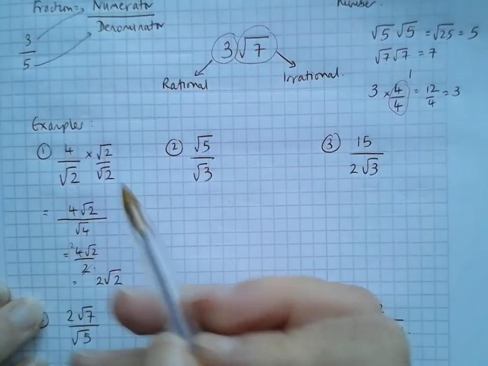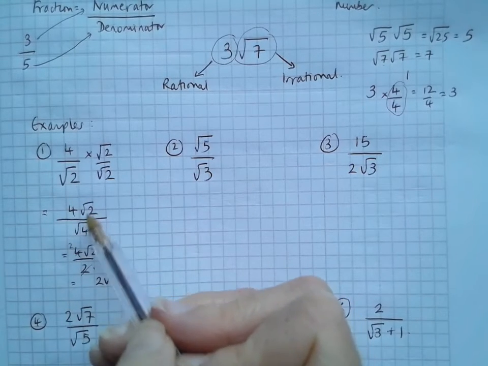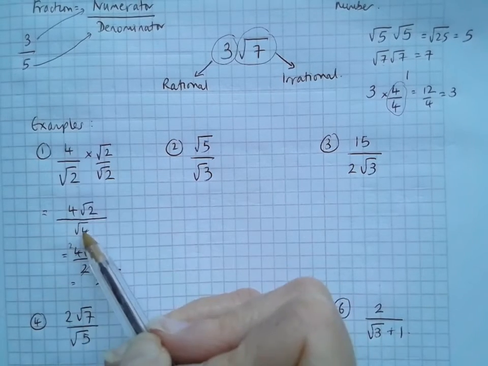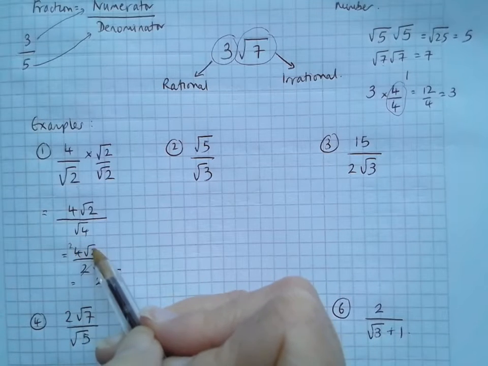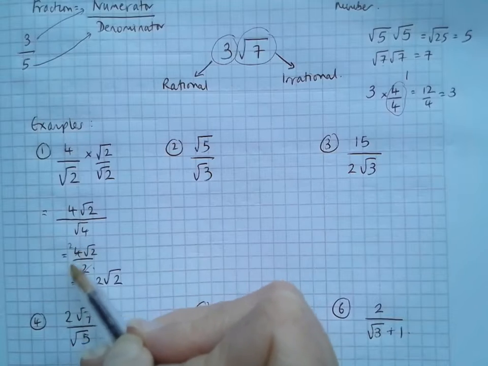Okay, so let's go through that again. 4 by root 2 is 4 root 2. Root 2 by root 2 is root 4. So on top we've got 4 root 2. Underneath we've got 2. If we divide this 2 into this 4, I get 2 root 2.